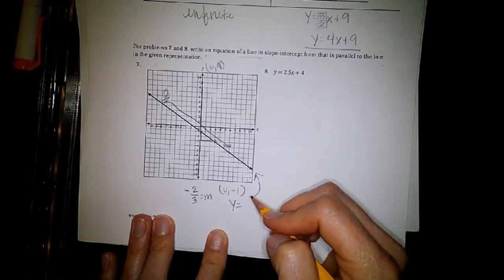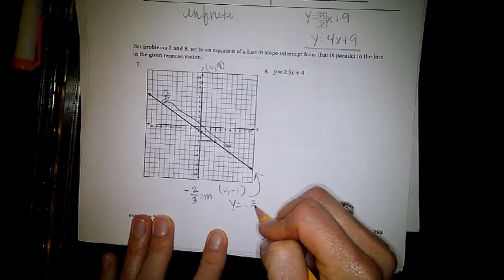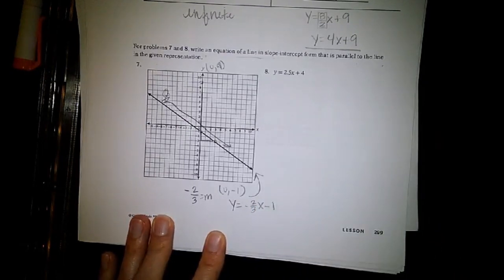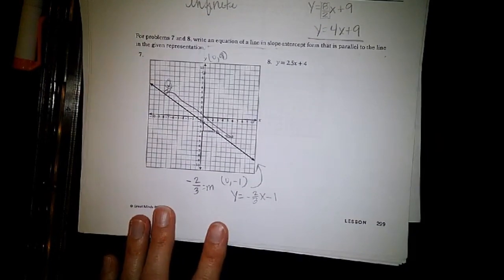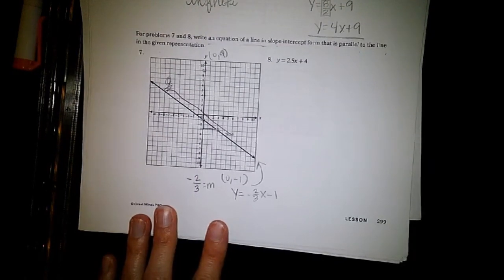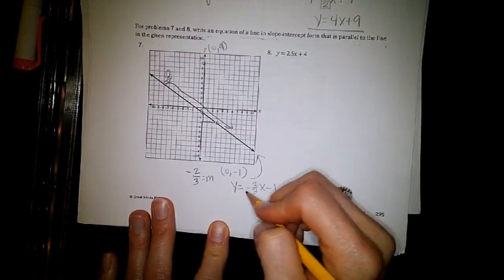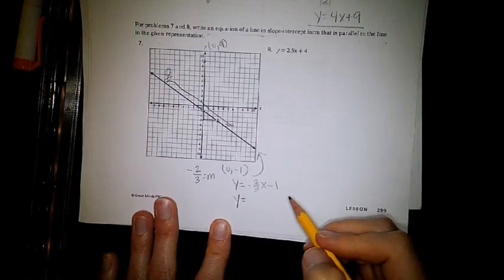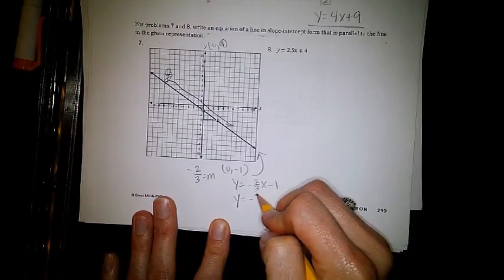Okay, now we need to write an equation of something that's parallel to this one. What do we need to change? Just the y-intercept. So give me an example. What do y'all want your line to be? 7. Perfect. Y equals, what do I do? Plus 7. There you go.